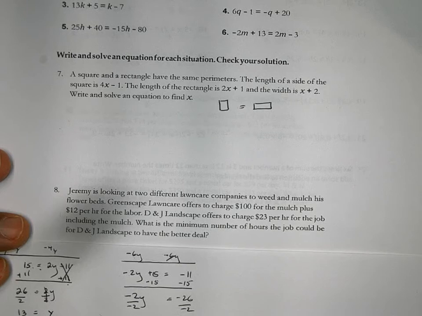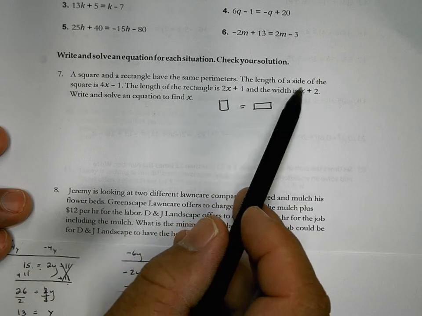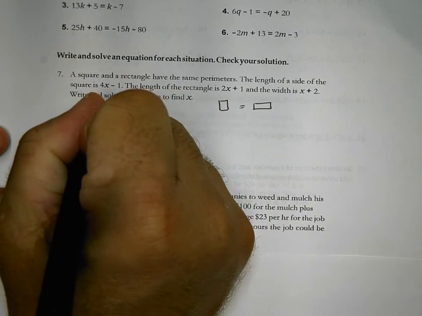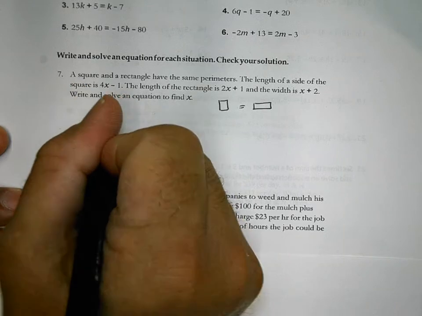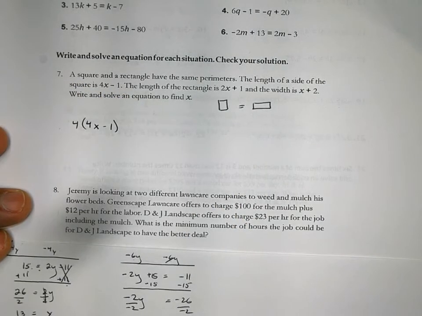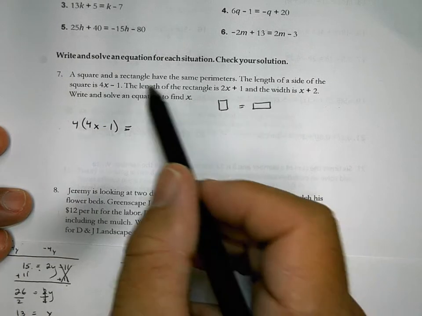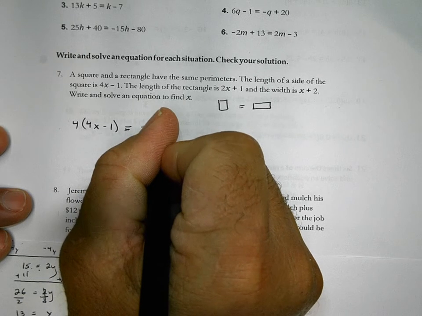What do we know about a square? Yes? Do you add the sides? Yeah, you add up the sides because a square has 4 sides that are equal, doesn't it? So we just add up the sides, but it says the side of the square is 4x minus 1. But we know all 4 sides have the same length, right? That's what makes it a square. So why don't we just multiply it by 4? Doesn't that make sense? Okay, and the rectangle has the length of 2x plus 1, right?